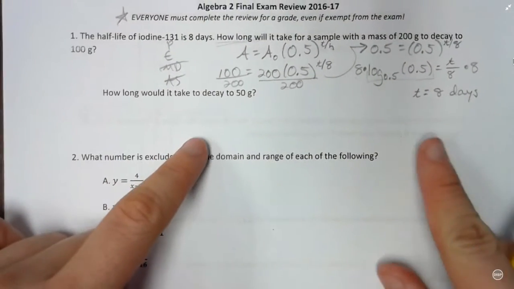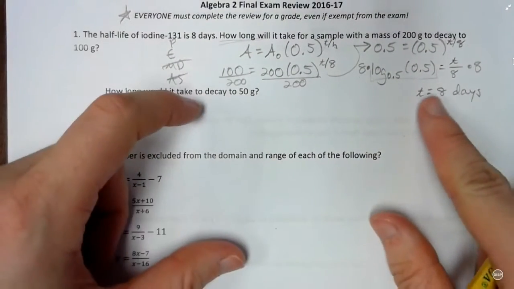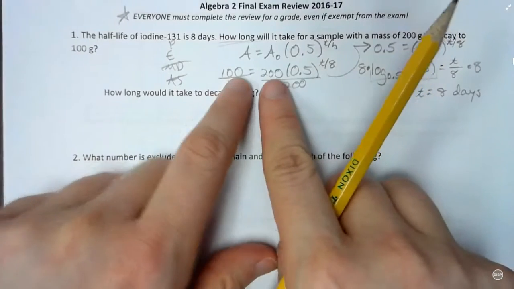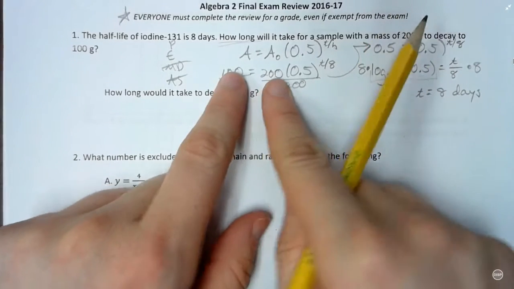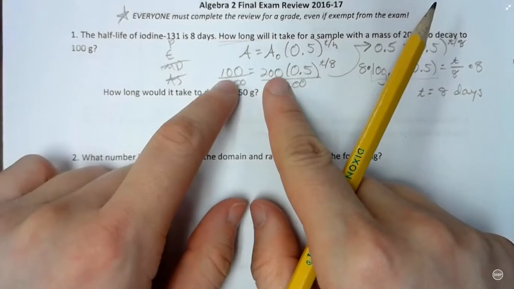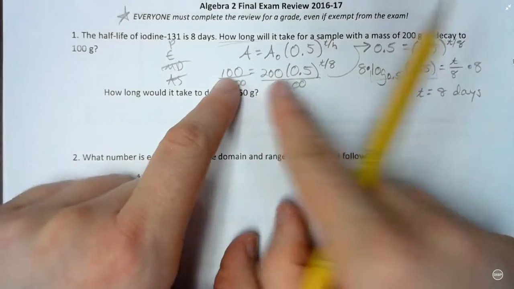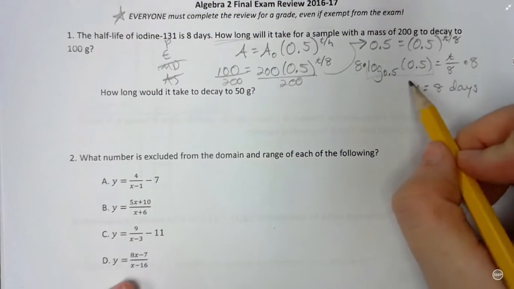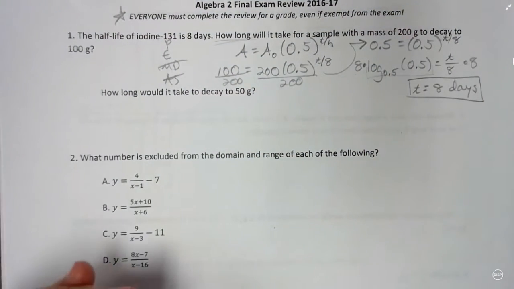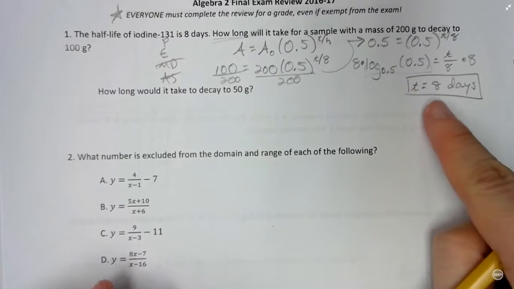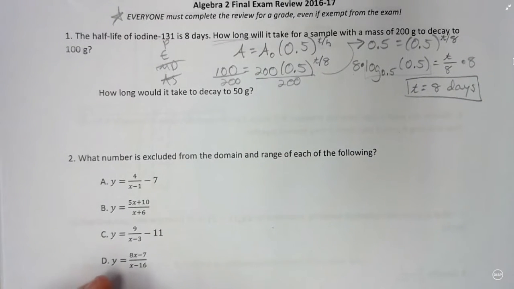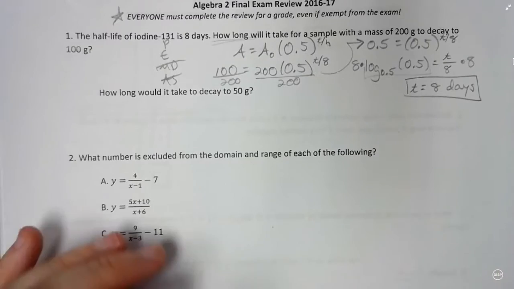So in fact, you'll notice that there's kind of a shortcut to this question. 8 days is the half-life, and if you check that out, there's half of it left. We started with 200, now we have 100, that's half of it, so that's exactly one half-life, which is 8 days. So you could also have done it that way. In fact, some of you did the test question in the Unit 9 test, you did it like that, kind of thought your way through it, which is pretty cool.